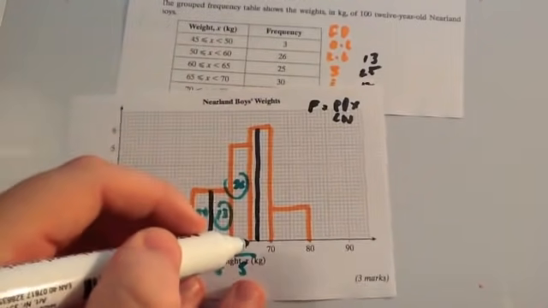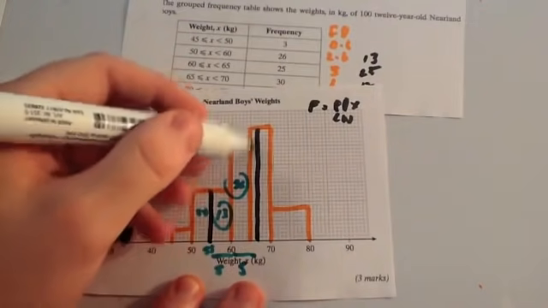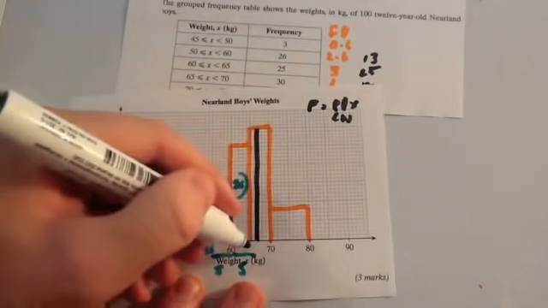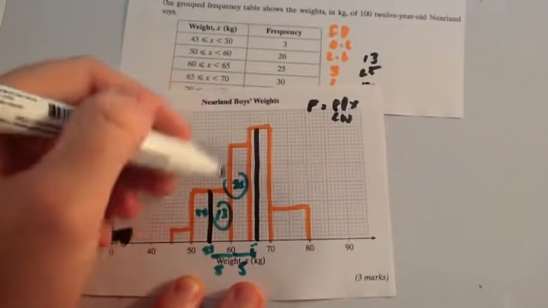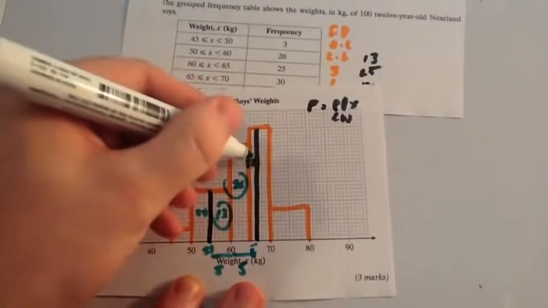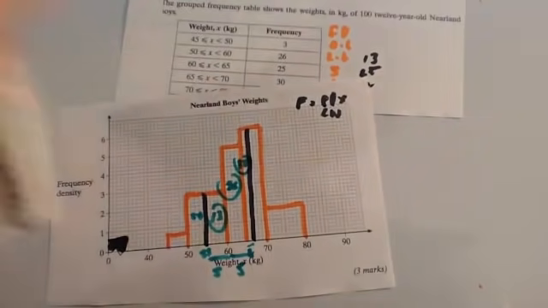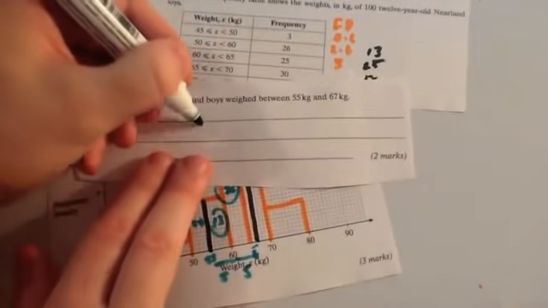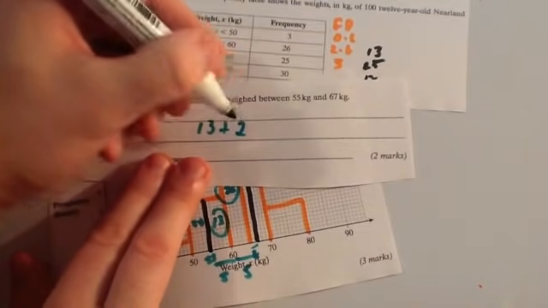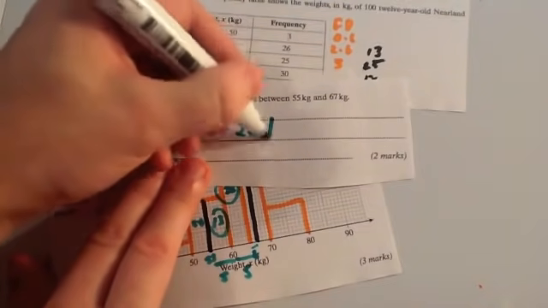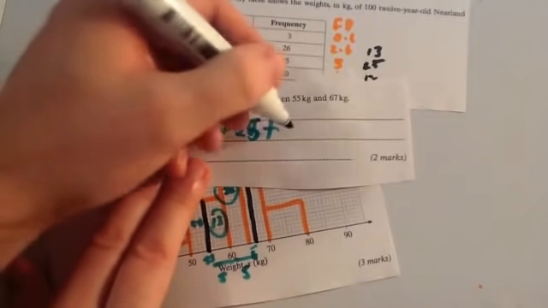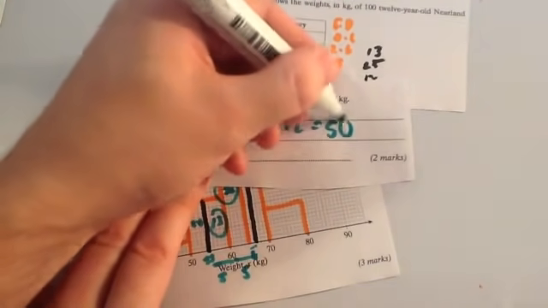And finally, the bar from 65 to 67, because we only want to find this strip here. So 65 to 67, it's got a class width of 2, and it goes up to 6. 2 times 6 is 12, so there's 12 in this bar, and then that's it. You can add up those 3 numbers. You can do 13 plus 25 plus 12, and you add those up and you get our answer of 50.